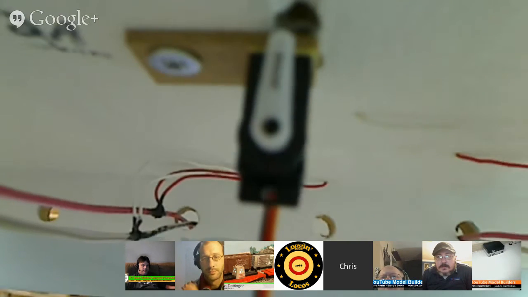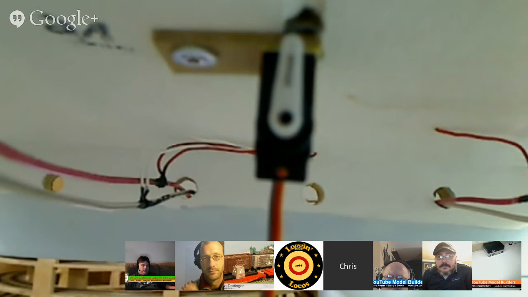Now I see how you mounted it that way. That makes sense now. So that directly pushes your points back and forth. Yeah, there's no leverage or anything. It's just direct, just like a Tortoise would be, but you don't need the fulcrum point. Right. Yeah, that's a good idea, man.